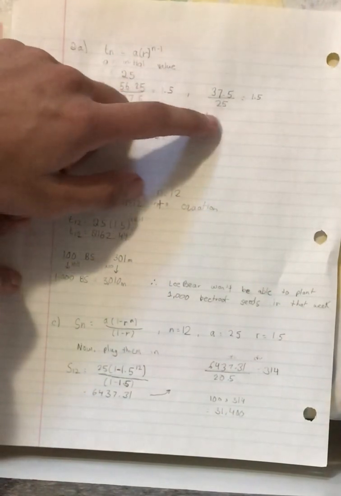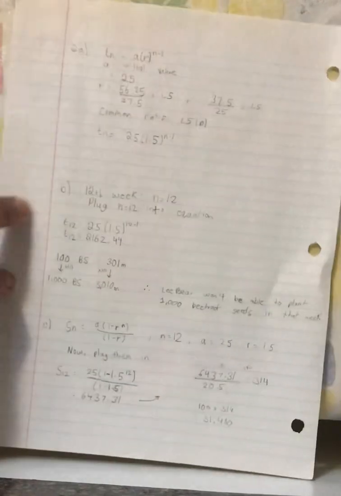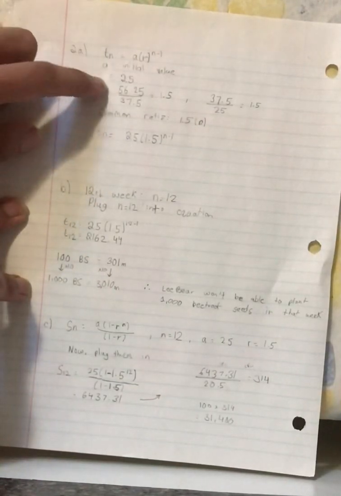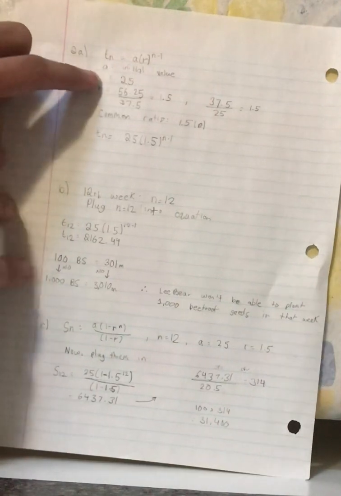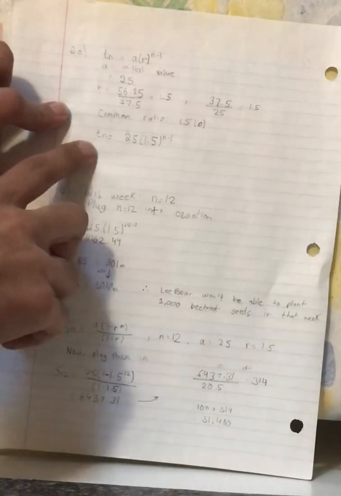When we divide term number 2 and term number 1, we get 1.5, so that will be the common ratio and it will be equal to r. And the initial value in the sequence is 25. So a will be 25, r will be 1.5, and here's the sequence at the end.